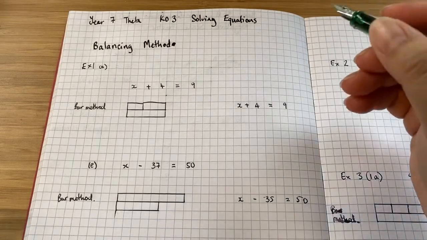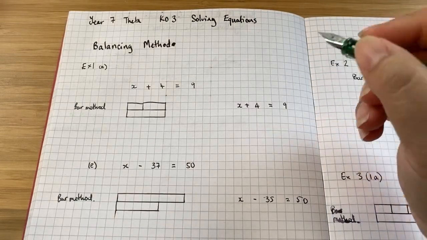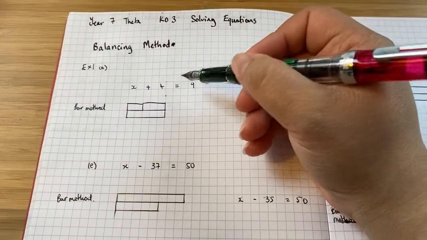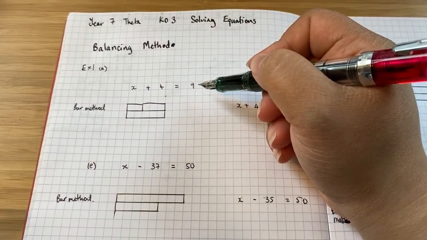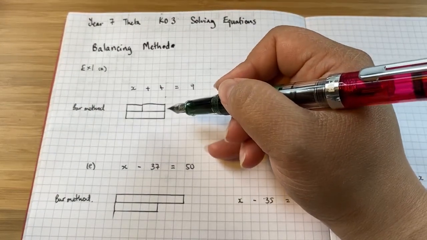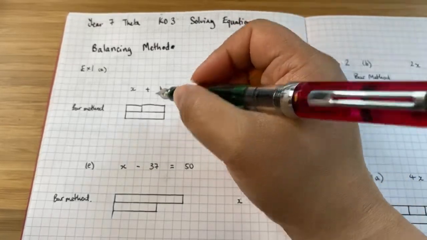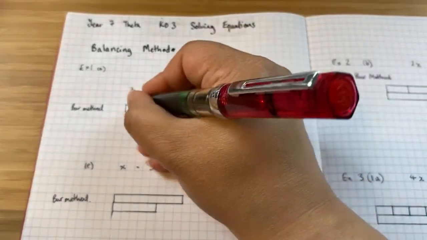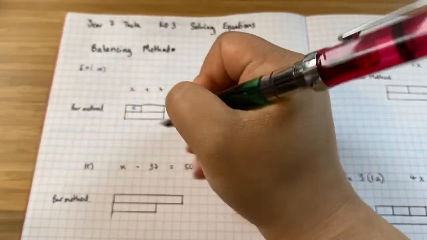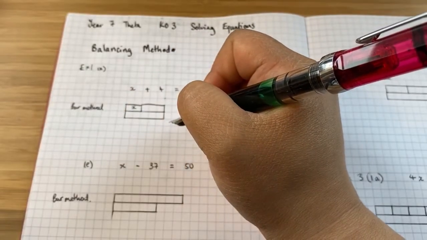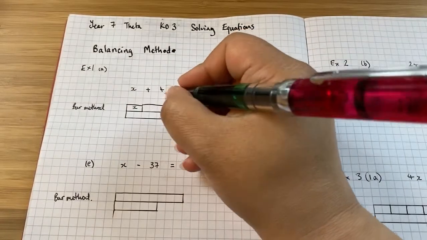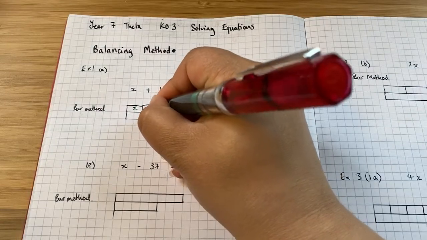So this is from exercise 1, question 1a. And we've got x plus 4 equals 9. So I'm going to use the bar method just to demonstrate through a diagram first. So you can see here, I've drawn out a bar. This first bar is going to represent x, what we don't know yet, we need to work out. And this is going to represent plus 4.